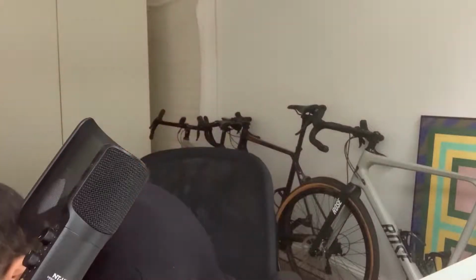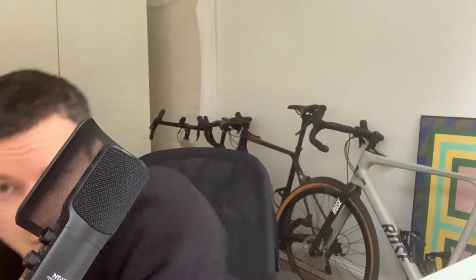So right now I only have the PC case, which is this little guy here. So I'm kind of building a mobile PC where I can work at different places, but I will of course make some videos and tutorials about that as well, because that could be interesting for some of you. But yeah, let's get started.